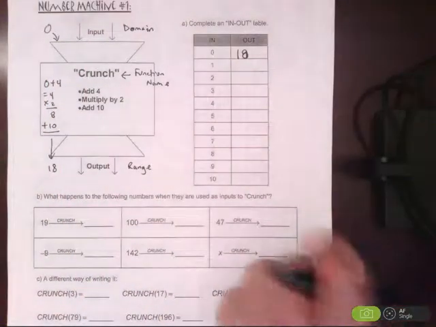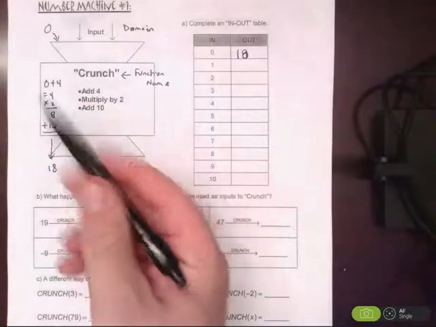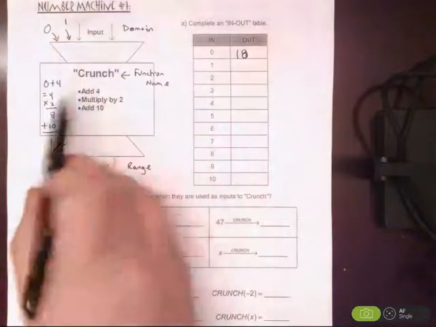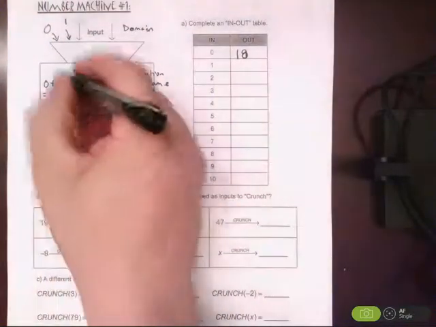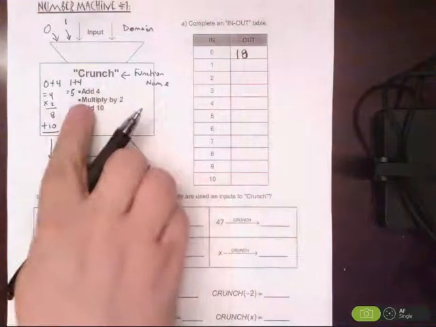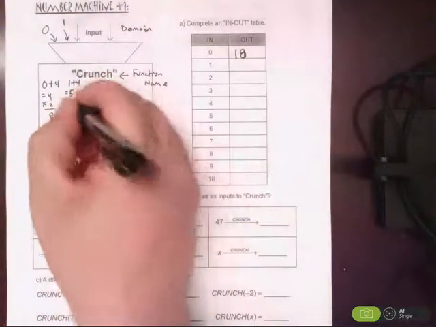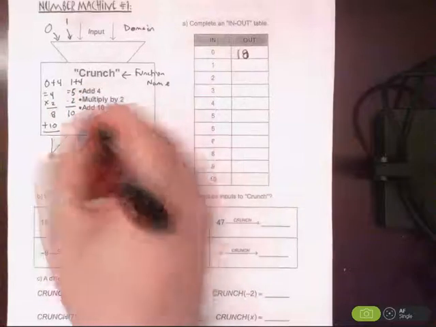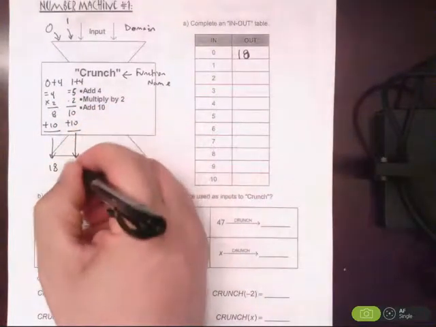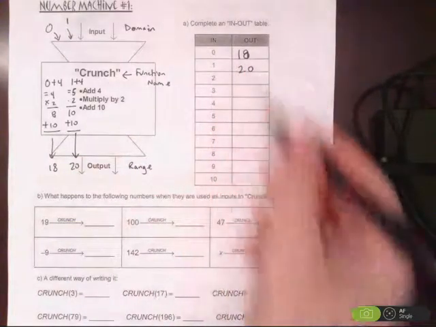Similarly, what happens if I put a 1 in? All right, so if I take a 1 and dump it into the machine, 1 plus 4 is 5. Multiply the result of that, 5, by 2. I have 10, add 10, and I'm going to get 20 as my output. Okay, so you can work out the rest of those.